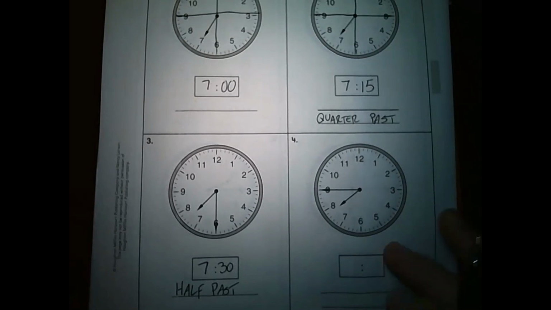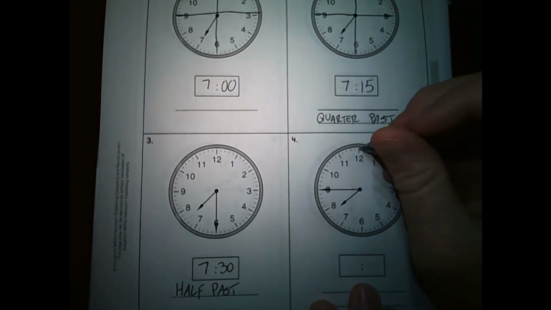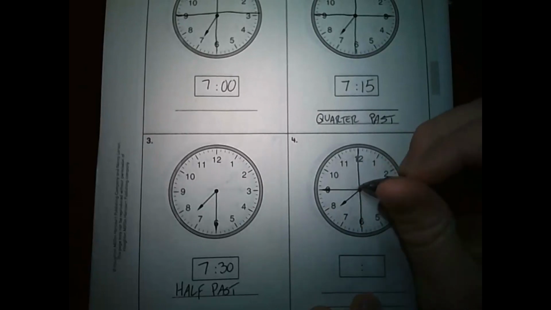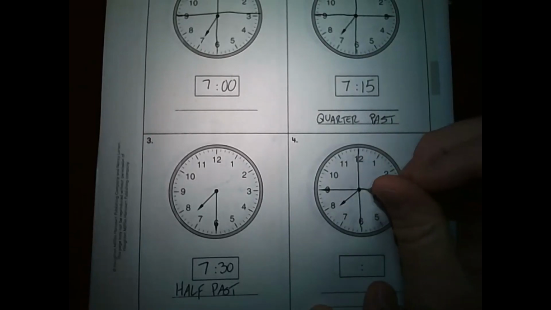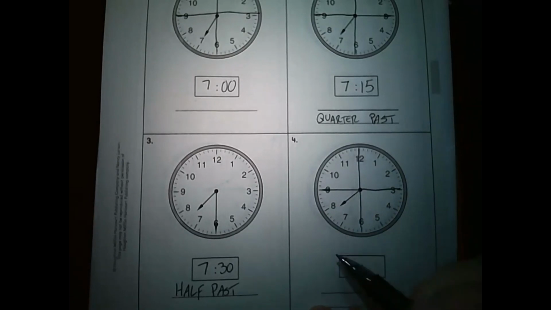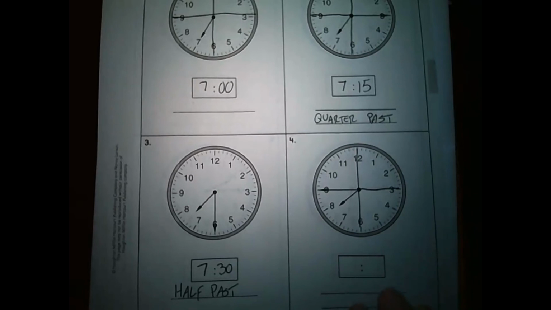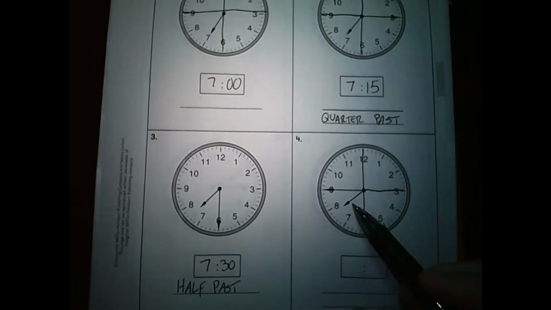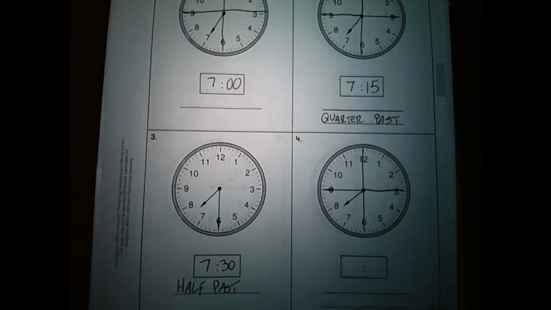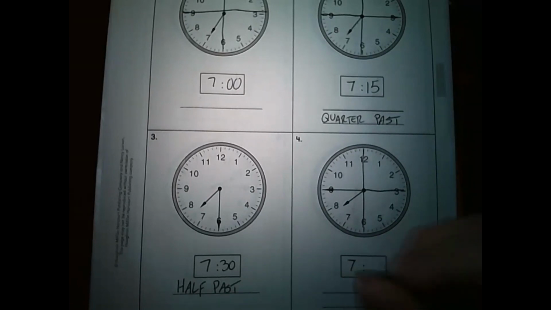And then our last clock here, number 4, we're going to split it into 4 parts. And then our minute hand is already at the 9. Okay. Let's look at our hour first. Our hour hand is still between the 7 and the 8. It's getting closer to the 8, but it's not quite touching it yet. So that means we're still in the 7 o'clock hour. So we're going to write 7 here.